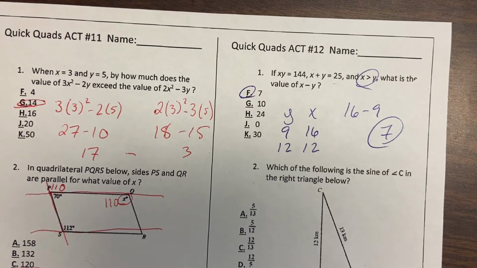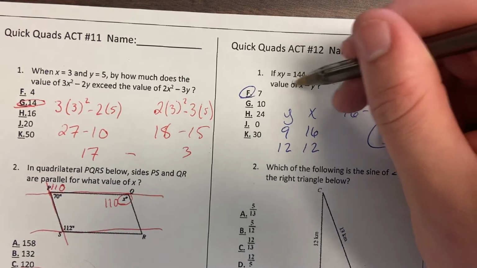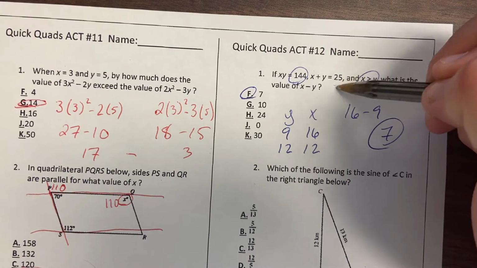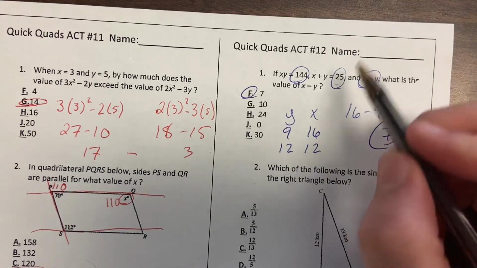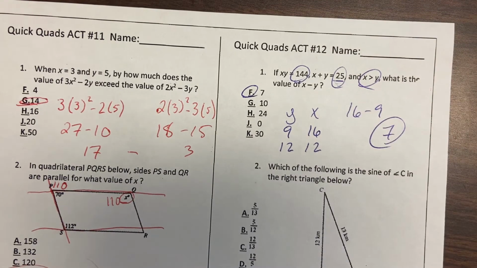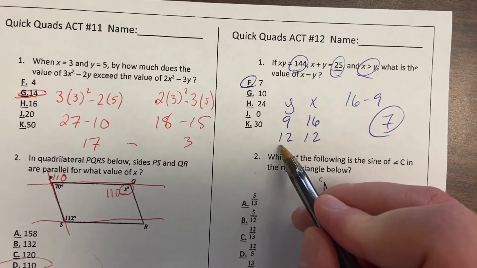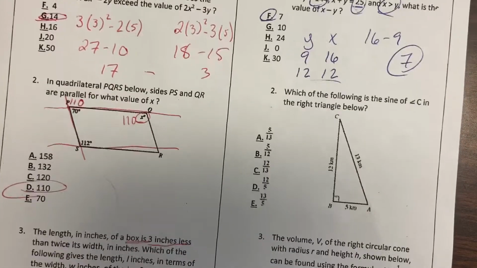Okay, so again, very similar to the skills we use in factoring, being able to find the factors of 144 that add to get the 25. It's just a process of elimination. We probably have to use numbers smaller than 25 there. That's why we worked from the end and not from the beginning.